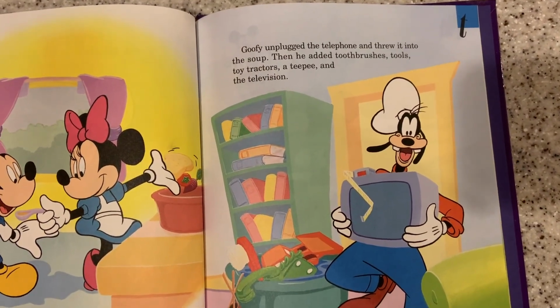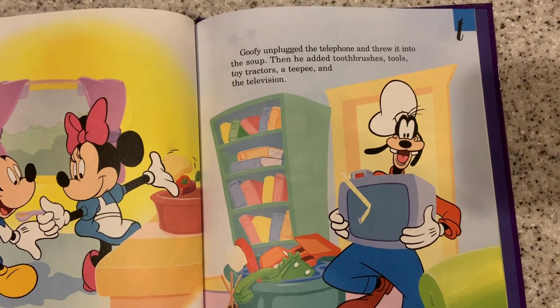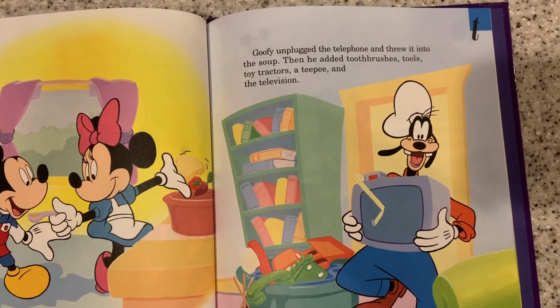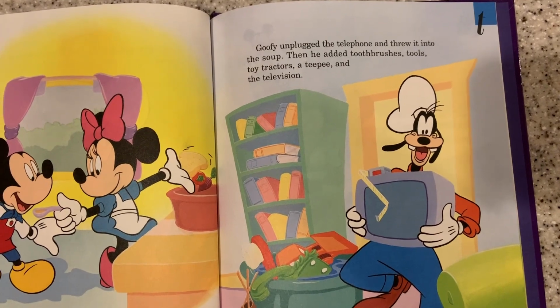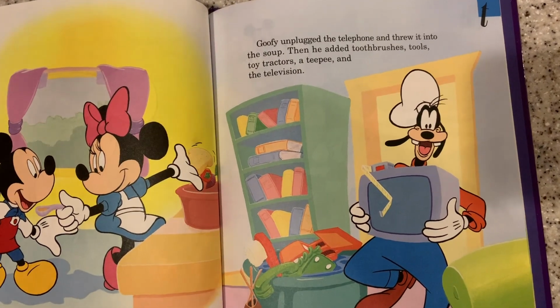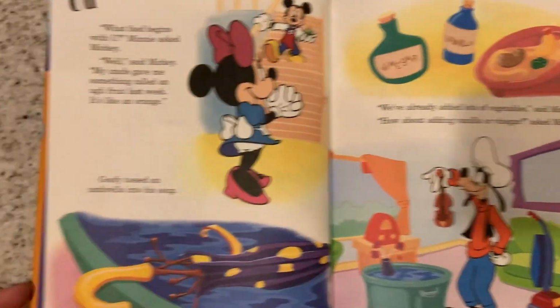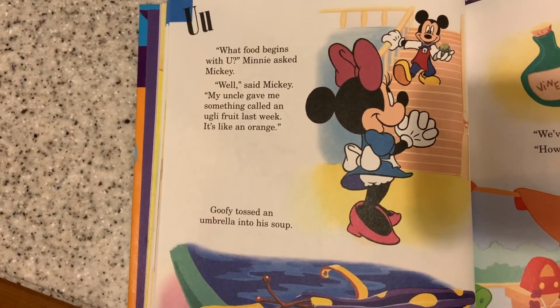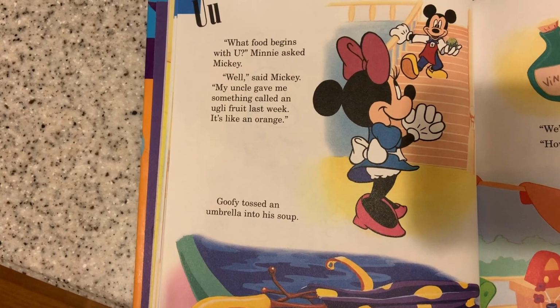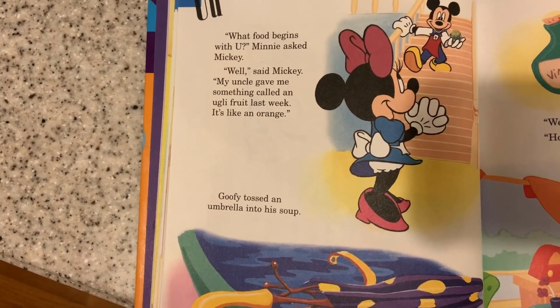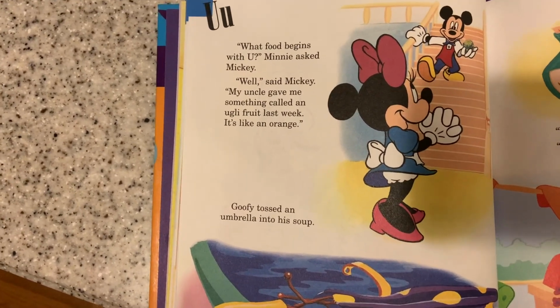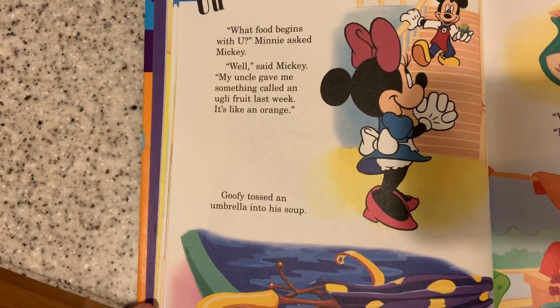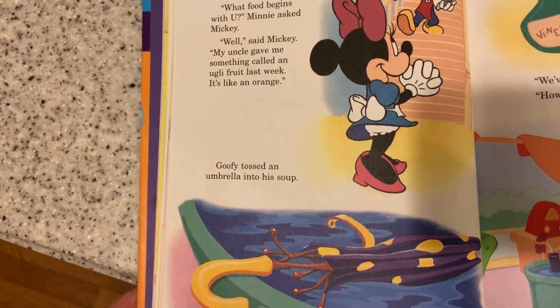Goofy unplugged the telephone and threw it into the soup. Then he added toothbrushes, tools, toy tractors, a teepee, and the television. "What food begins with you?" Minnie asked Mickey. "Well," said Mickey, "my uncle gave me something called an ugly fruit last week. It's like an orange." Goofy tossed an umbrella into his soup.